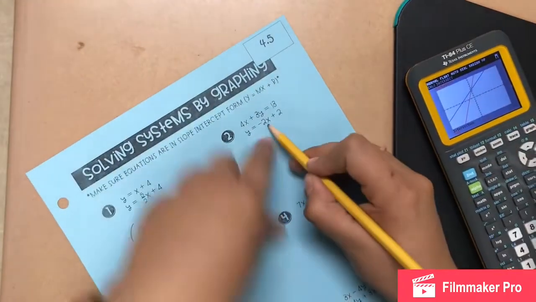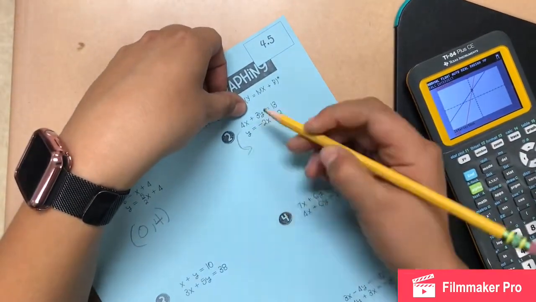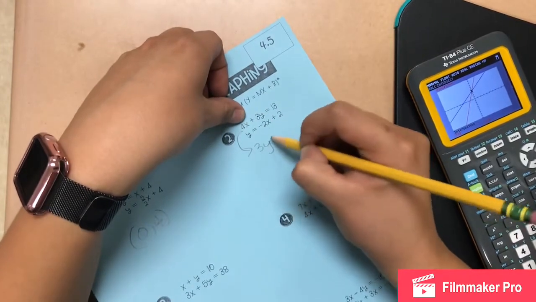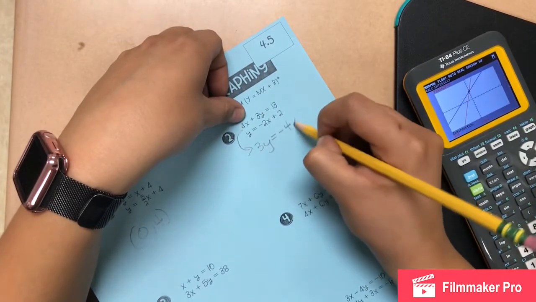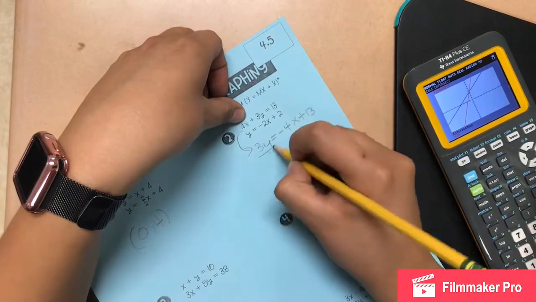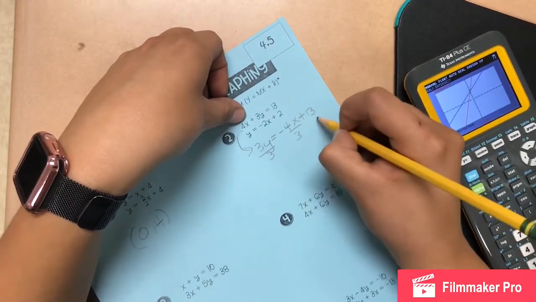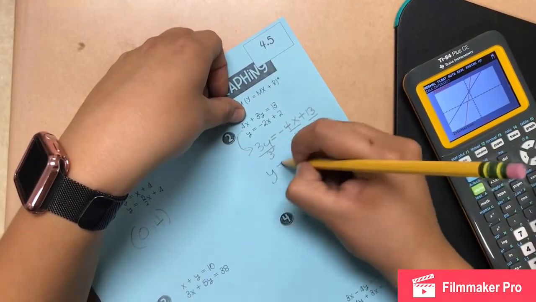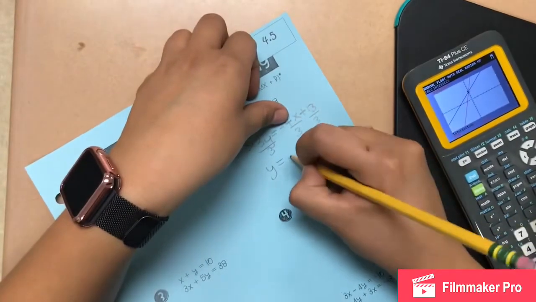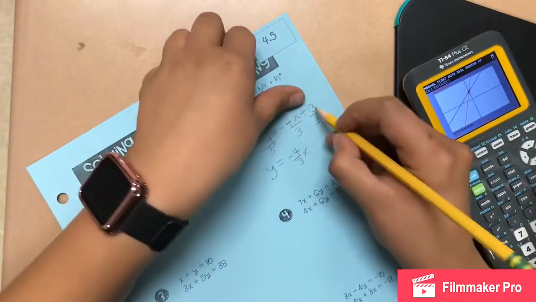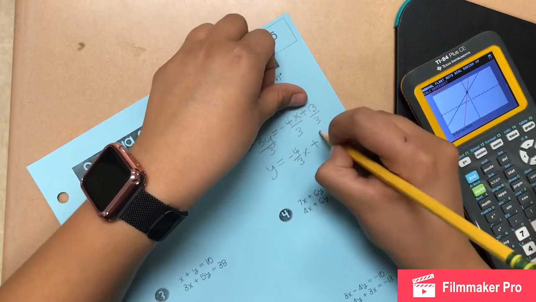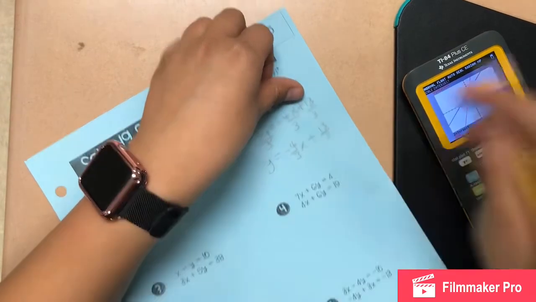Okay. Number 2, the second one is in slope-intercept form, but the first one is not. So I need to subtract 4x first. So 3y equals negative 4x plus 13. Divide by 3. This one's not going to be very pretty, but we can do it. Negative 4 over 3x, and 13 over 3 does not simplify, so we're going to leave it as 13 over 3.